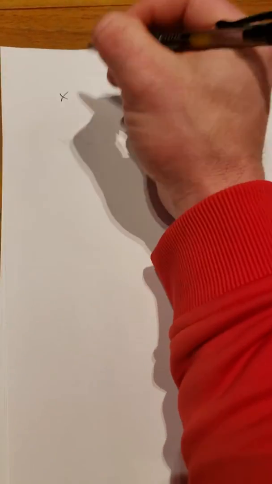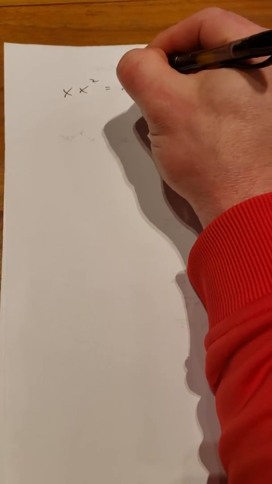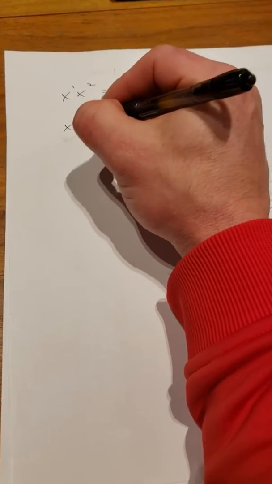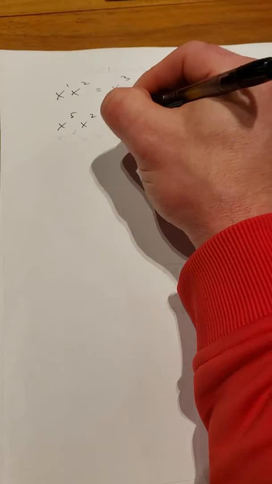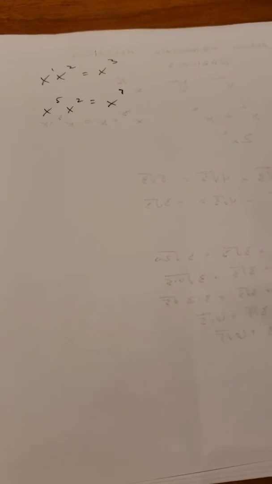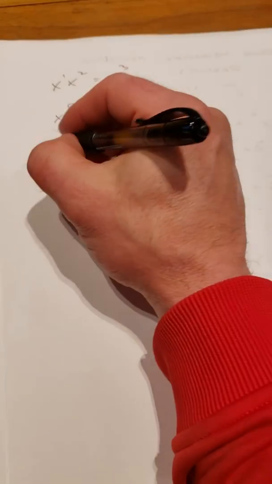So if I had x times x squared, well, we have x to the cube. Nice and simple. If I had x to the 5th times x squared, this is x to the 7th. How many x's do I have? Okay. All right, well, we're going to take the same concept here. We're going to apply it to our radicals.